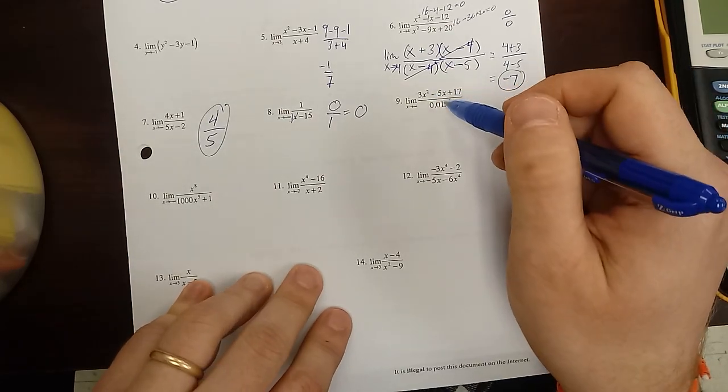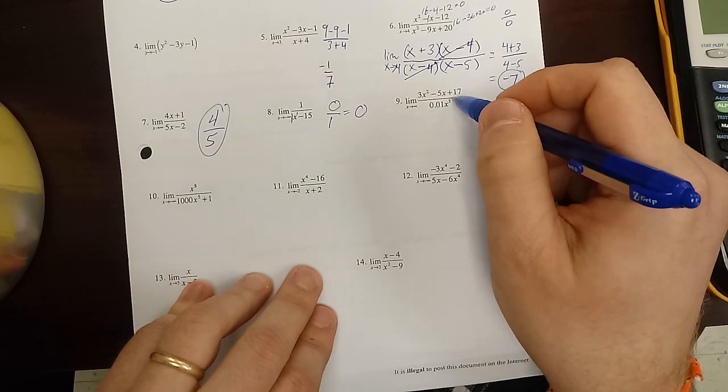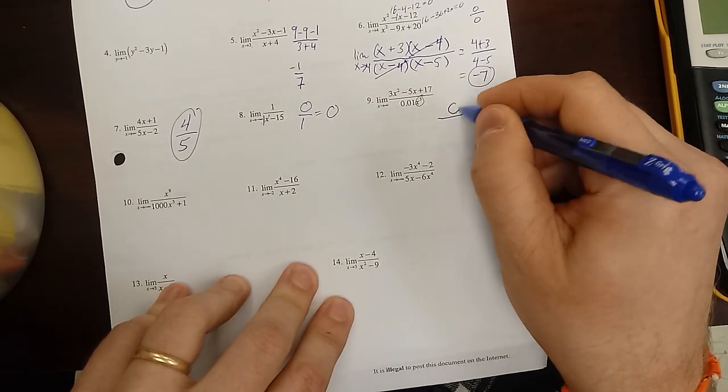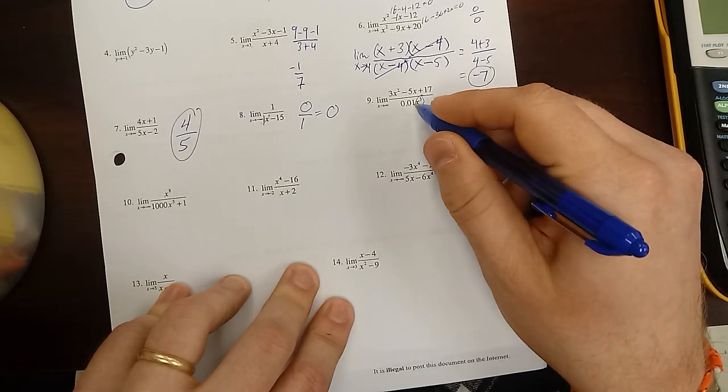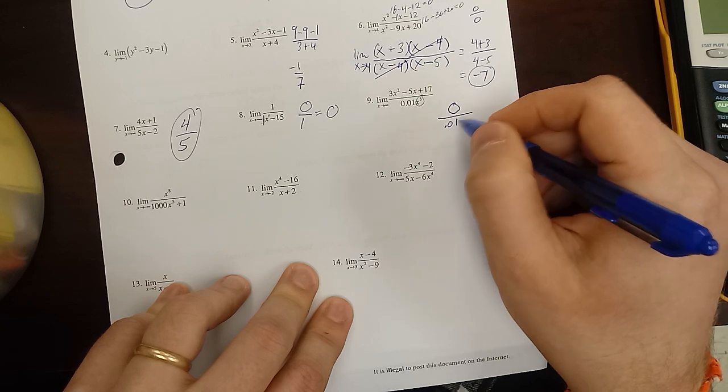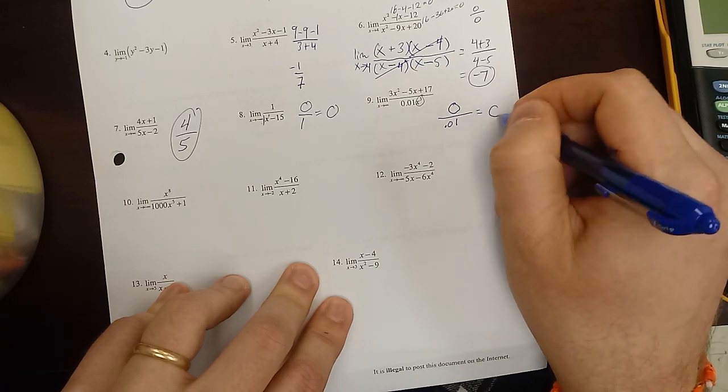Let's see, this one, I plug in infinity. I see x cubed, that's my biggest x power. So on the top, I don't have any x cubed. On the bottom, I have 0.01 x cubed. 0 divided by 0.01 is 0.